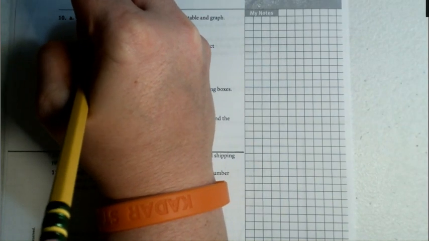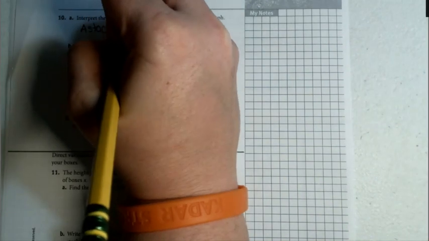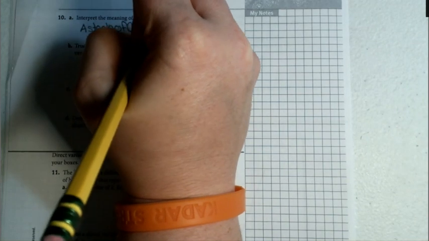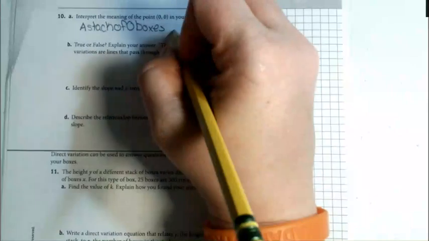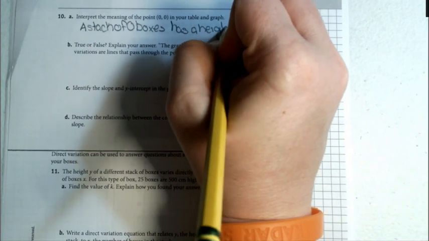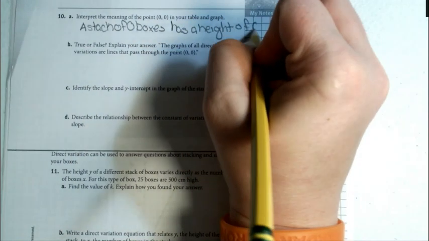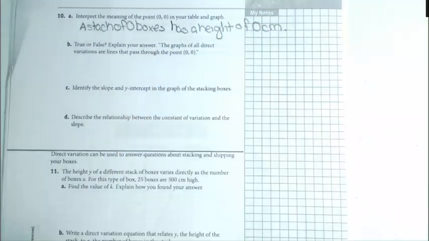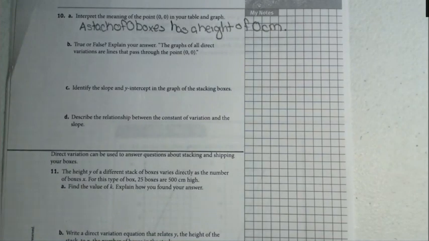So a stack of 0 boxes has a height of 0 centimeters. True or false? Explain your answer. The graphs of all direct variations are lines that pass through the point 0, 0.